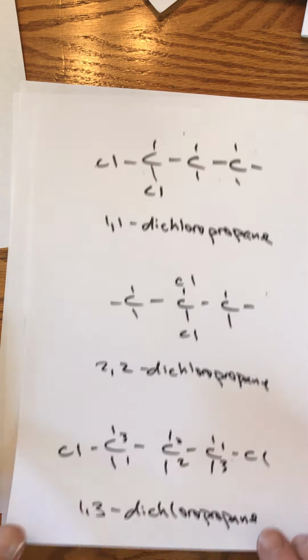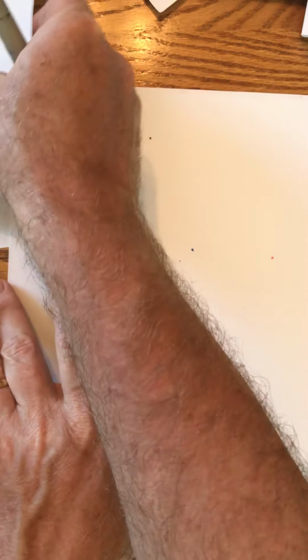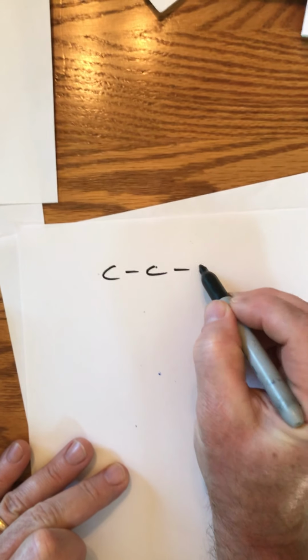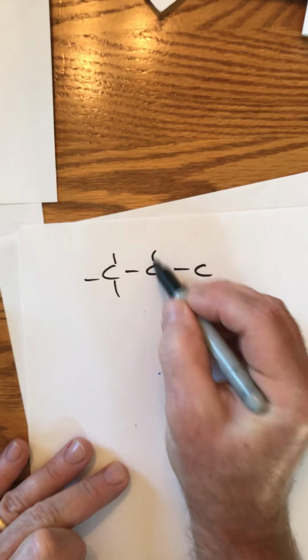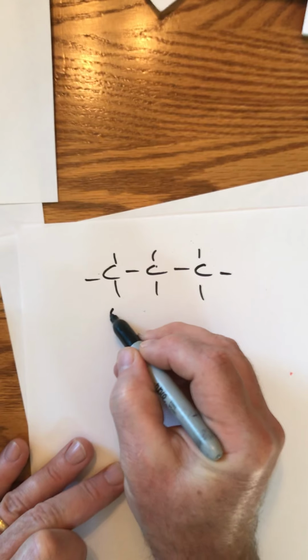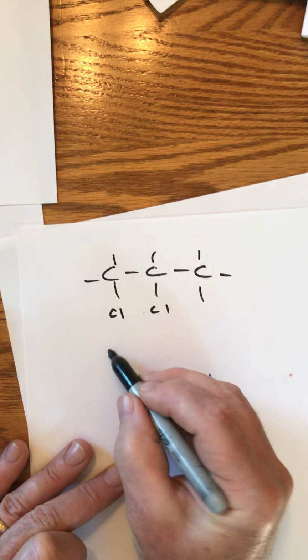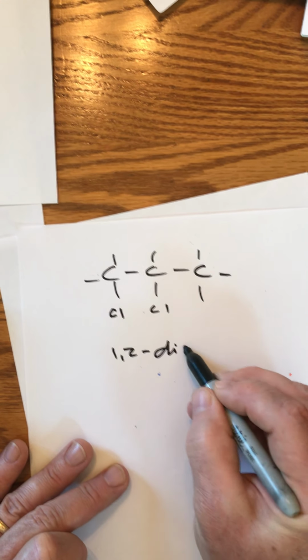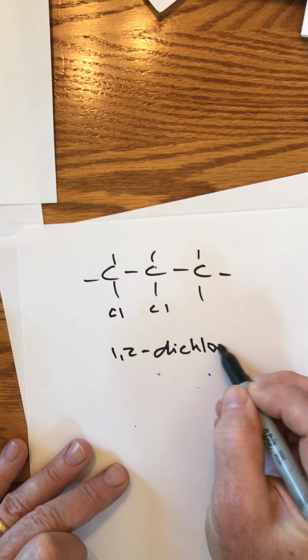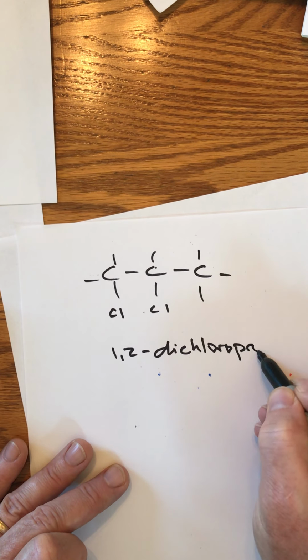And finally, what if I did this? One on the first one, one on the second one. 1,2-dichloropropane.